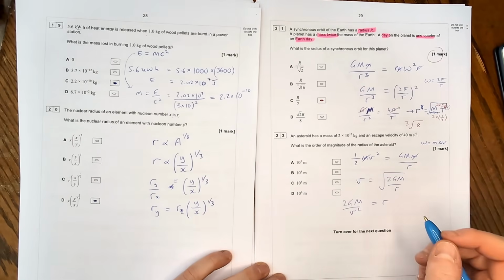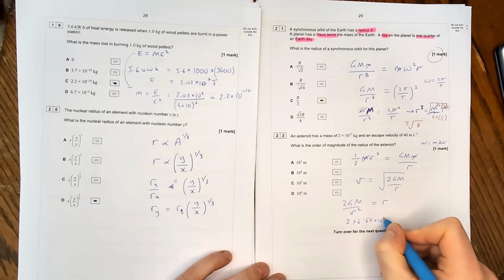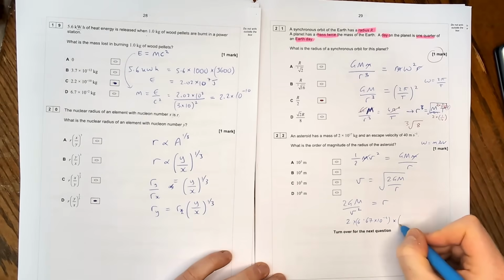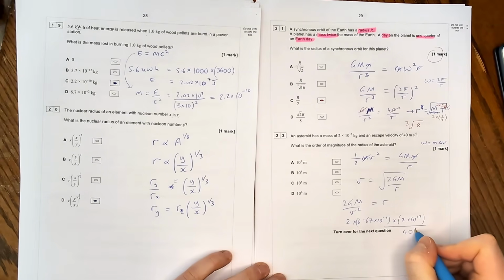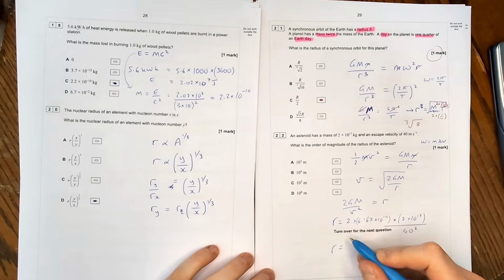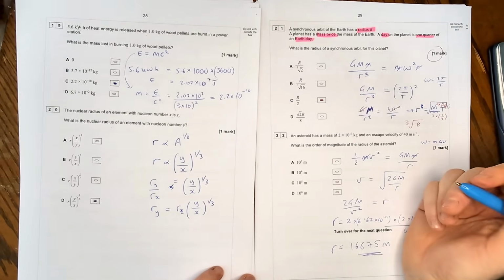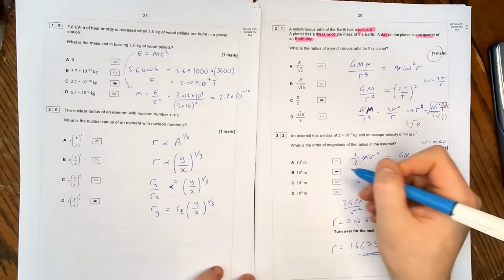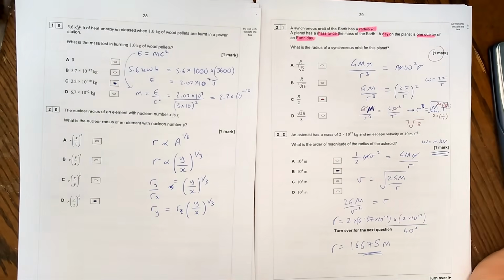I'll just work it out anyway because it just makes sense to. So 2 times the G value, which is 10 to the minus 11, times the mass, which is 2 times 10 to the 17, and then divided by 40 squared. If you put all those into a calculator to get r, I got 16675. You don't have to do it as exactly as that. However, there you go, 16,000. Yeah, that makes sense. So that's about 10 to the power 4, roughly speaking. So 1,000 is 10 to the power 3, 16,000 is 10 to the power 4. That's the right order of magnitude for this question.